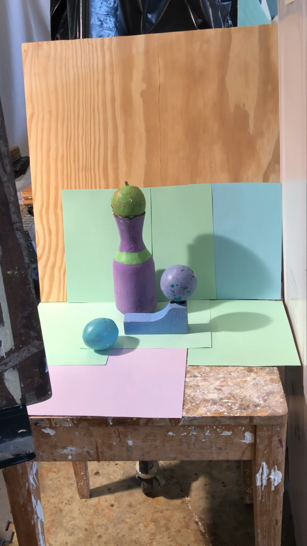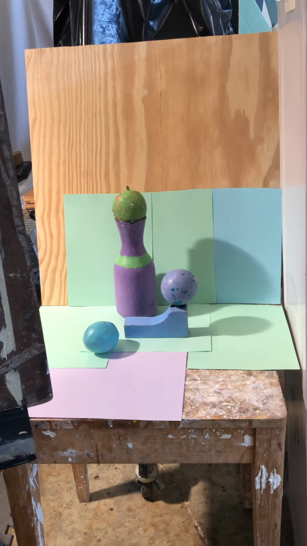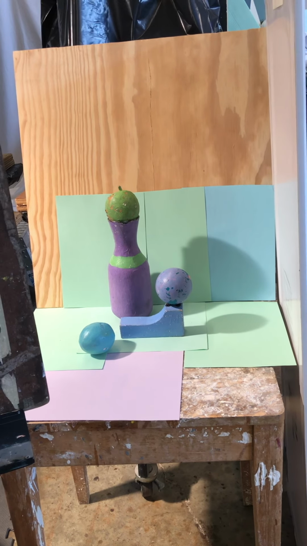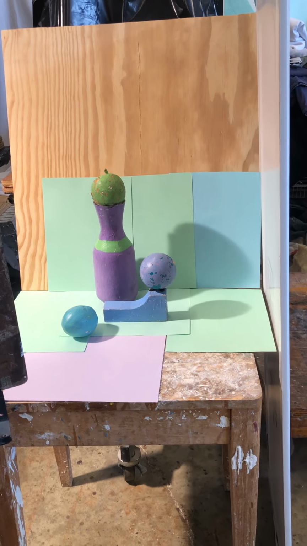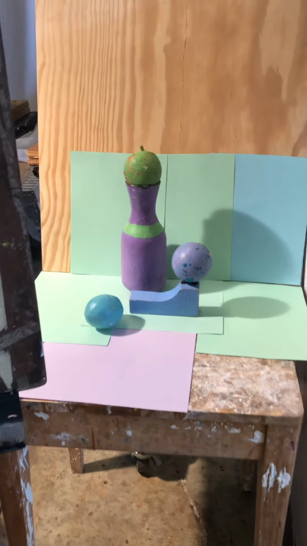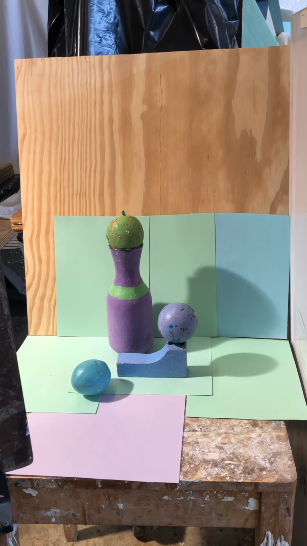Okay, and that's going to make it a little bit easier to unify your color composition by not having lots of very different colors. And again, as always, get a strong light source. So again, you can see very clearly the distribution of light and shade both on the objects and on the ground plane and on the background.